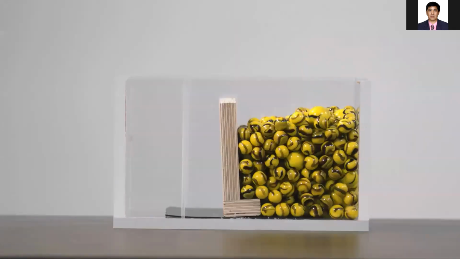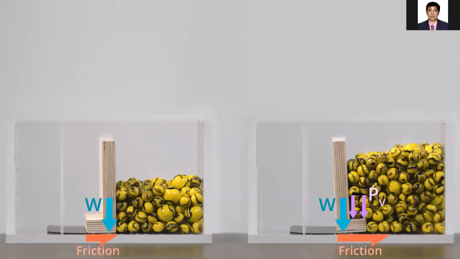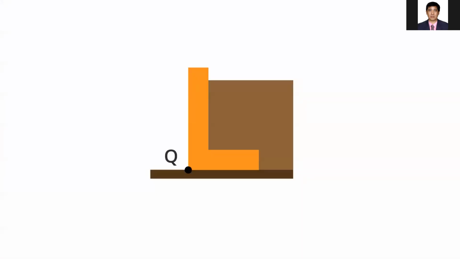When the bottom leg points towards the marbles, the vertical pressure from the marbles helps to keep the wall upright. The downward pressure also increases the friction between the bottom of the wall and the ground, thereby reducing the likelihood of sliding. When engineers design L-shaped retaining walls, they imagine them overturning about the point labeled Q.